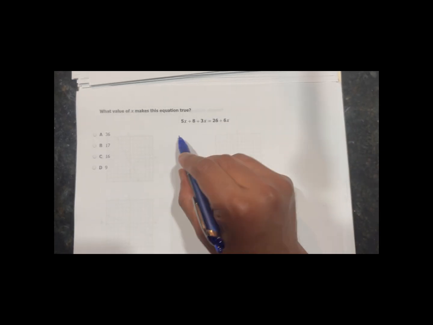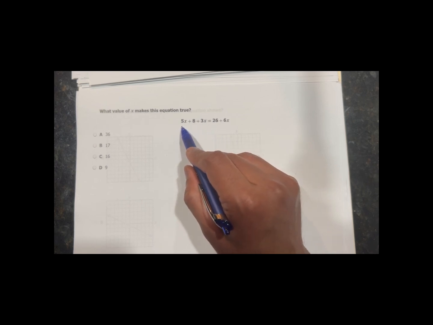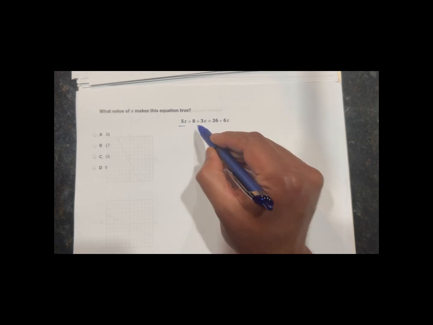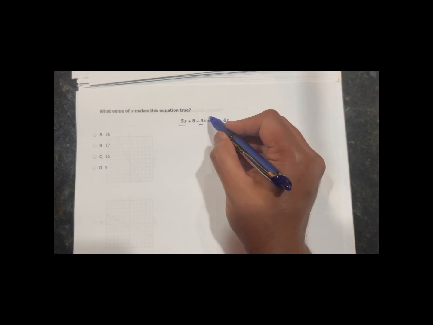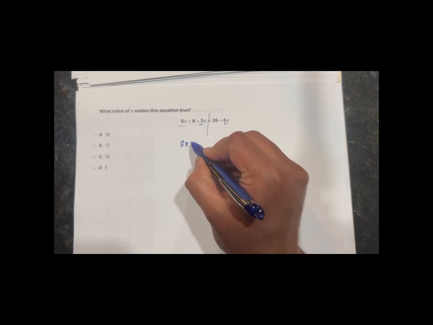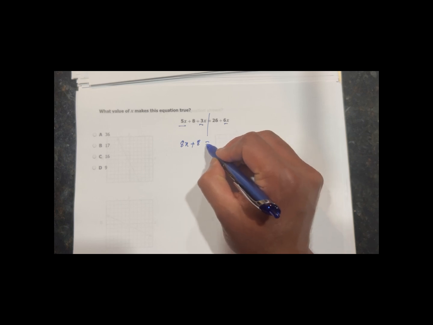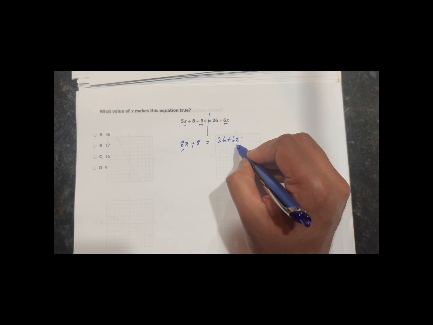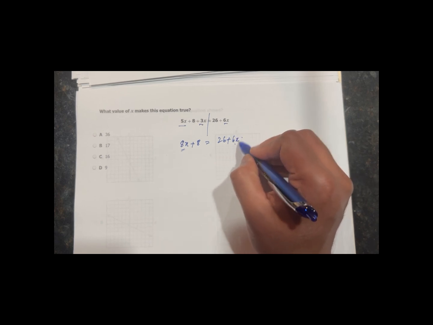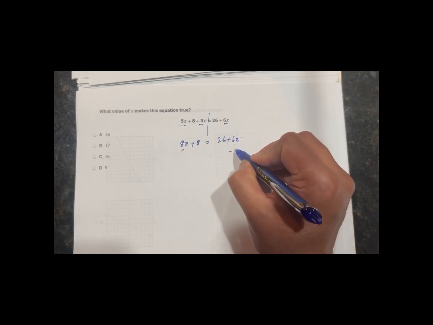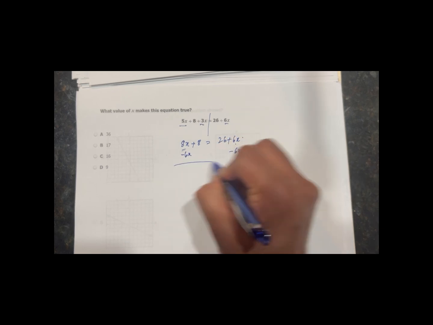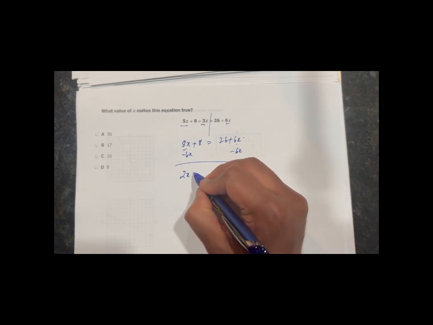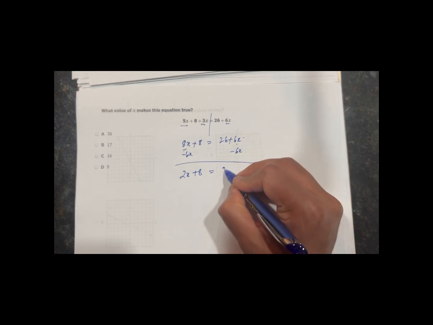What value of x makes this equation true? Okay, so the best way, always get the same types of terms on one side. So this is 5x, 3x, 6x. So on this side, 5x plus 3x is 8x, plus 8 is equal to 26 plus 6x. I want to get rid of the 6x, so I'm going to make the lower term go this way. So subtract 6x, subtract 6x. I'll get 2x plus 8 is equal to 26.